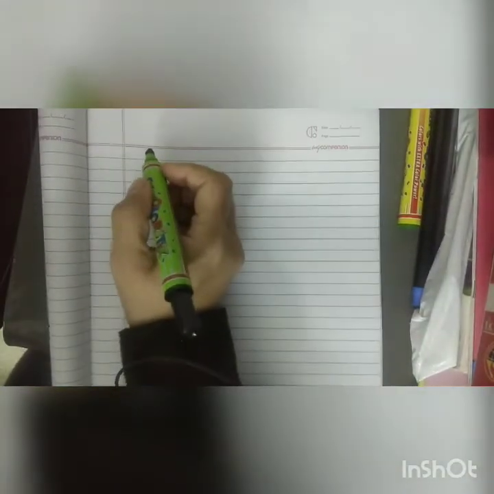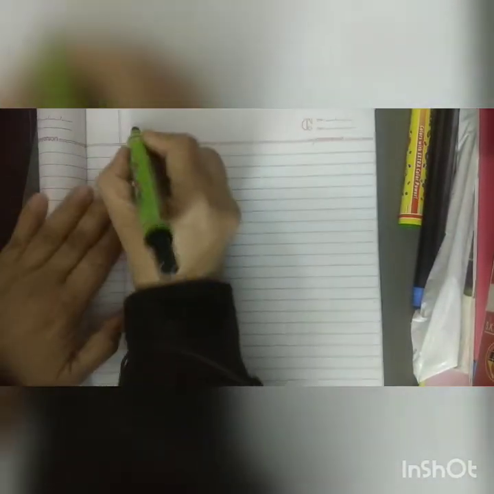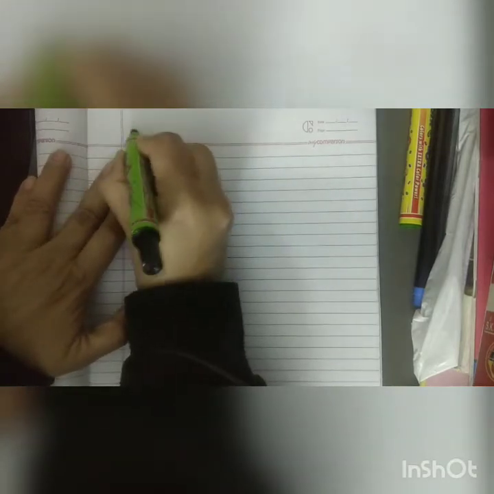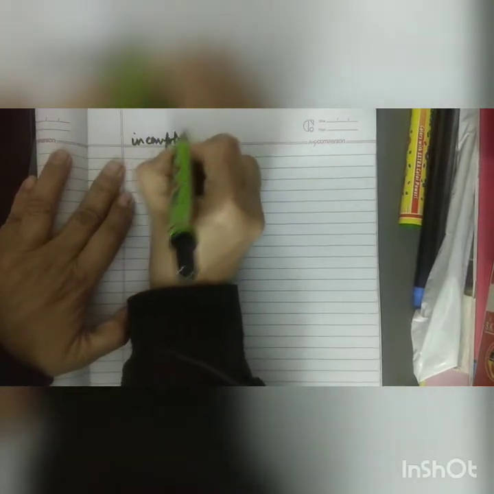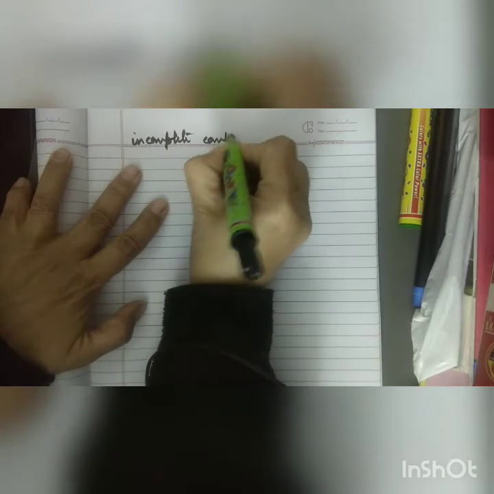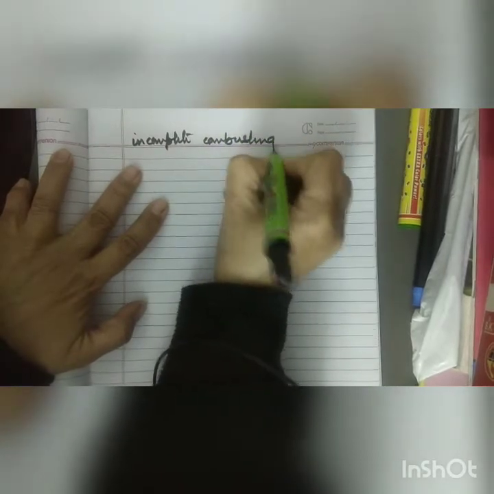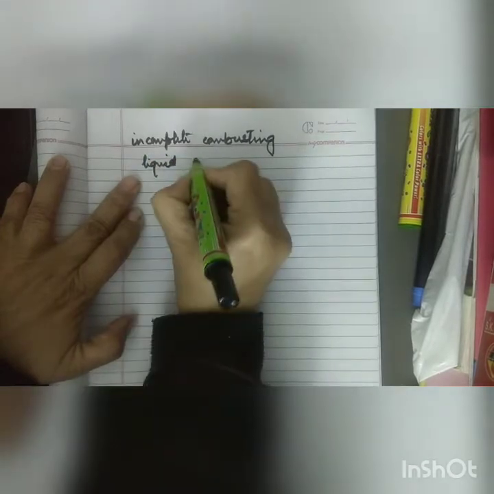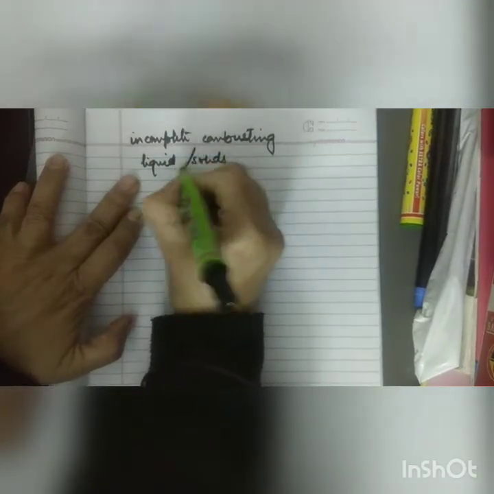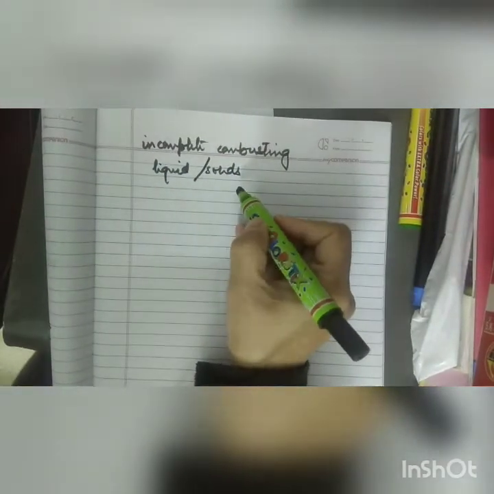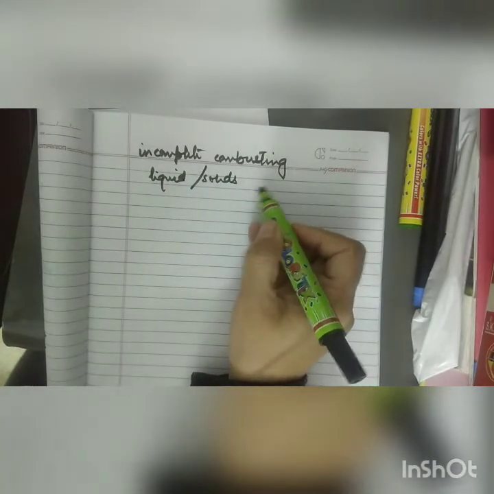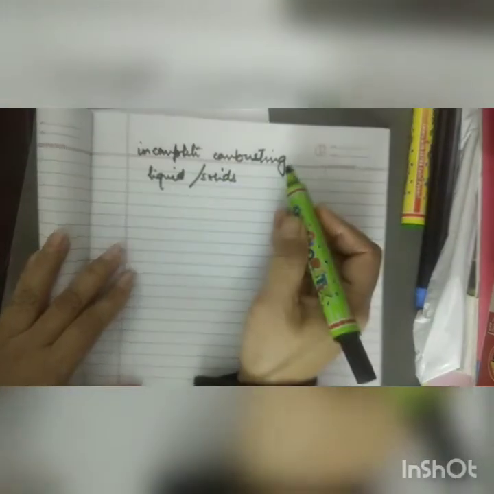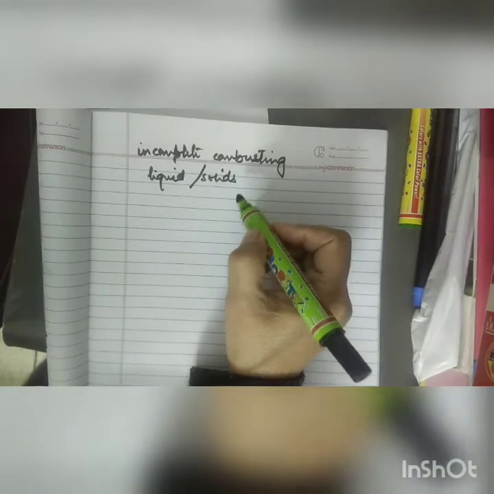The next is, what happens when they undergo incomplete combustion? Generally, children, the liquids and solids are the ones which undergo incomplete combustion, because gases mix very well in air, so they don't undergo incomplete combustion.